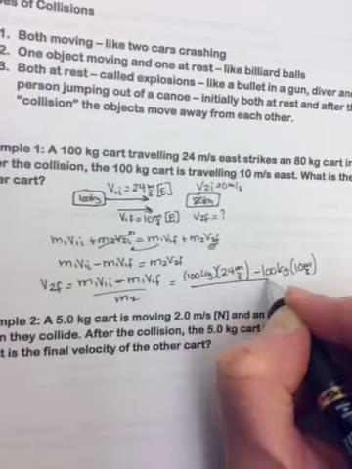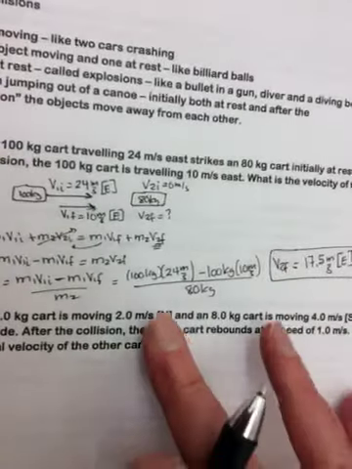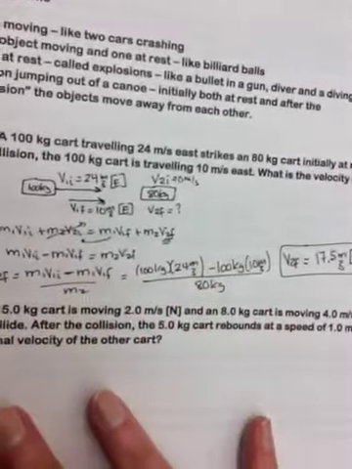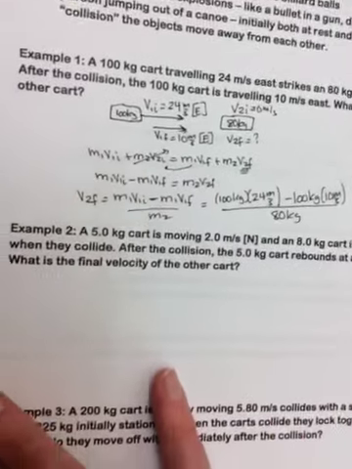Okay, so it had no momentum initially, but now after being smacked by the 100 kilogram guy, it now has a fair bit of momentum, but in the end, the total hasn't changed.